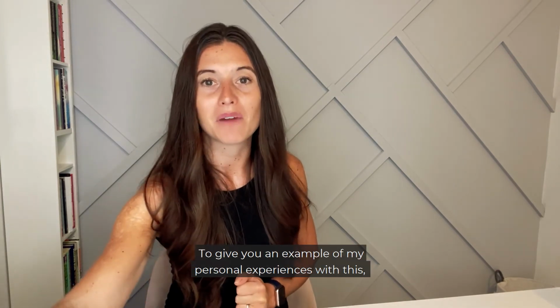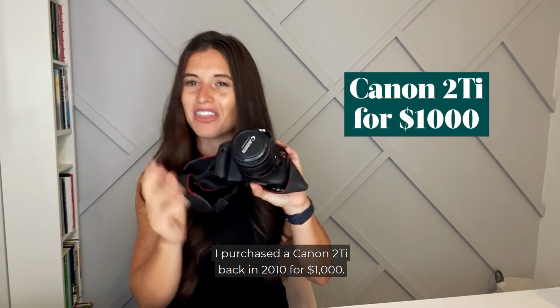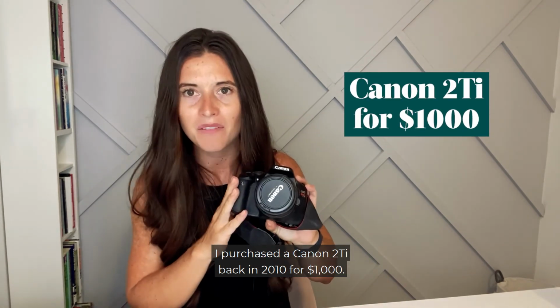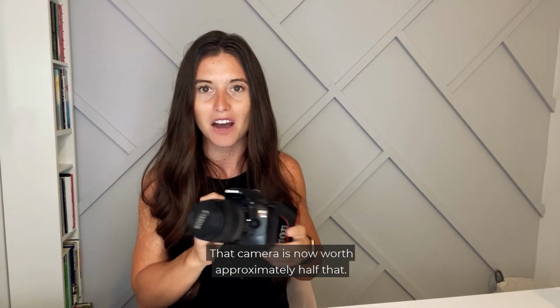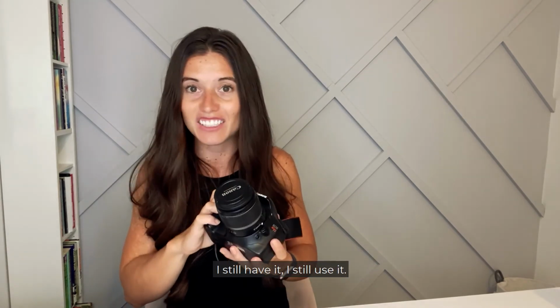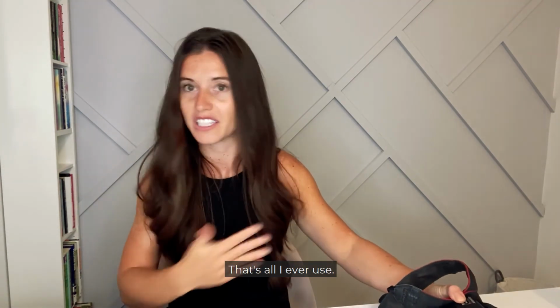But to give you an example of my personal experience, I purchased this Canon 2Ti, I think it was back in 2010. I think it was $1,000. This camera I think is worth about half the price now, but I still have it, I still use it. I either use this or my iPhone to do my personal photos. That's all I ever use.